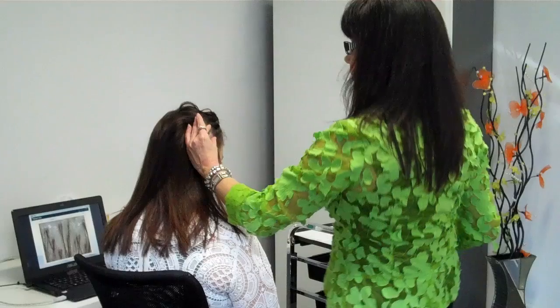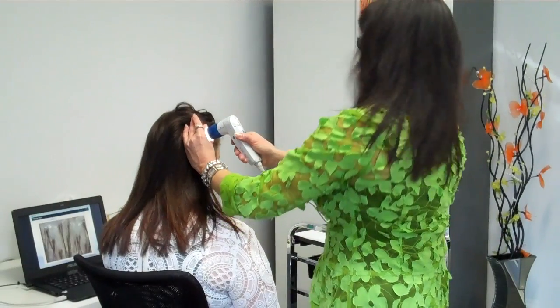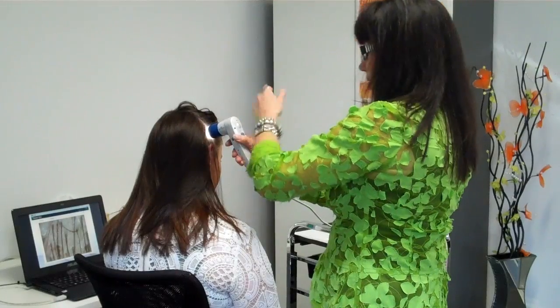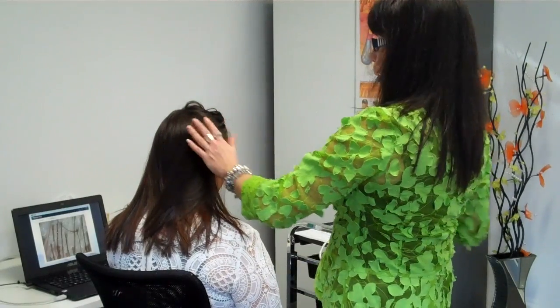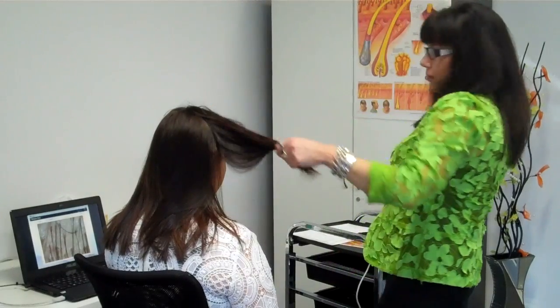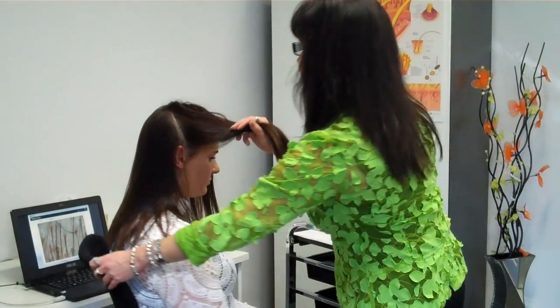Same thing, get a nice clean section. Go in, hair as much as you can. Obviously, always check your focus and capture your image, and you keep going up through here. The next one would be our recession.